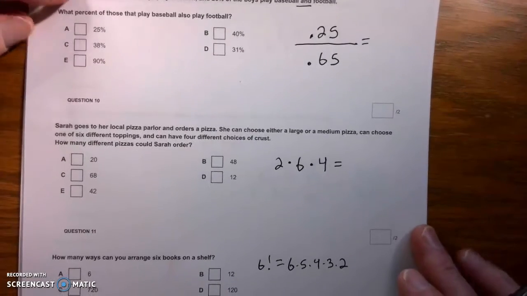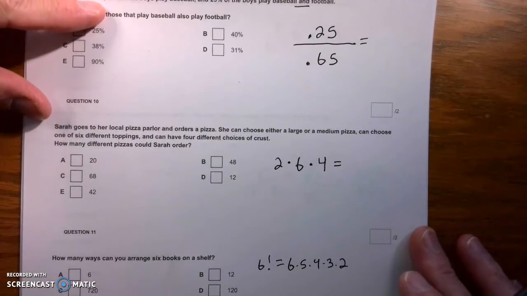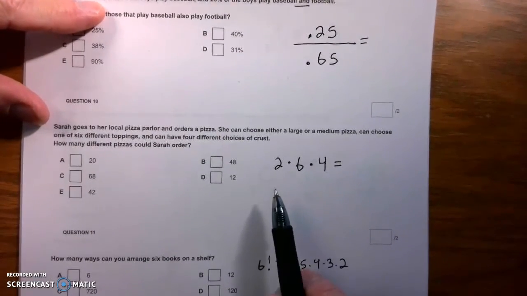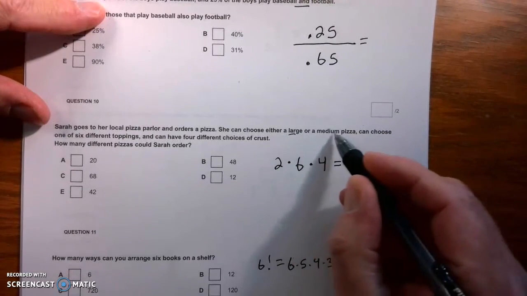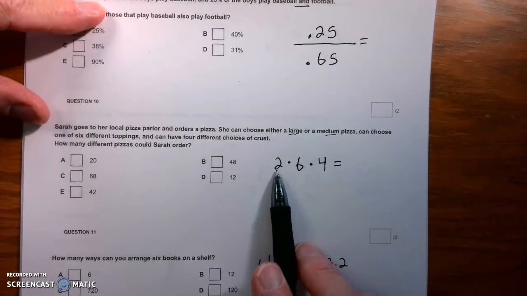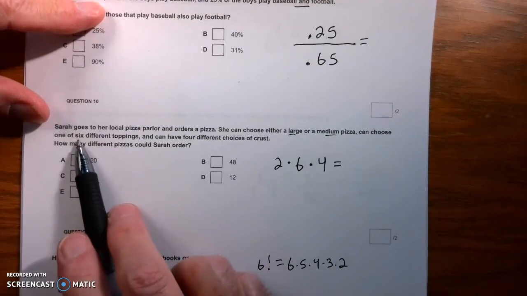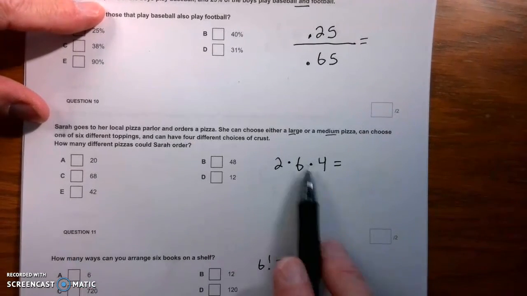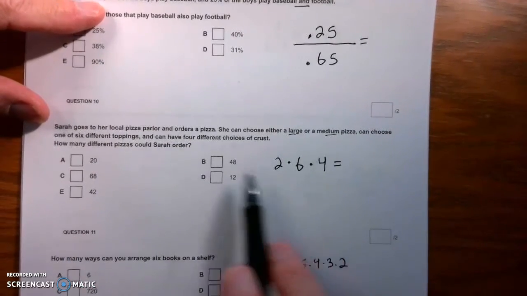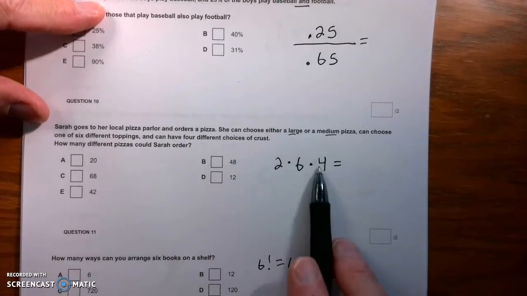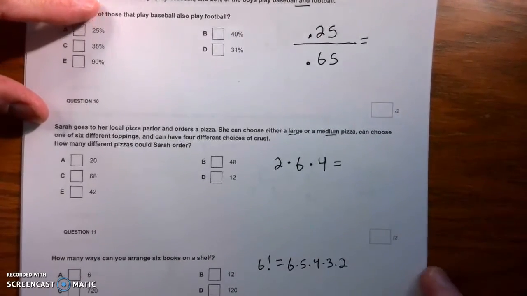Number 10 is the pizza problem. It's 3 numbers you multiply together. Large or medium, that's 2 ways right here. So you can get 6 different toppings, that's 6. 4 different choices of meat, that's 4. Multiply them together, okay?